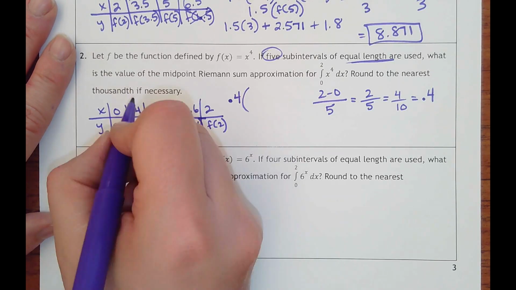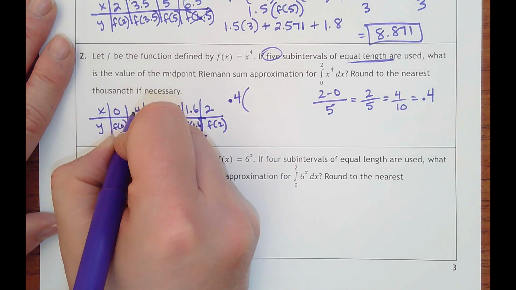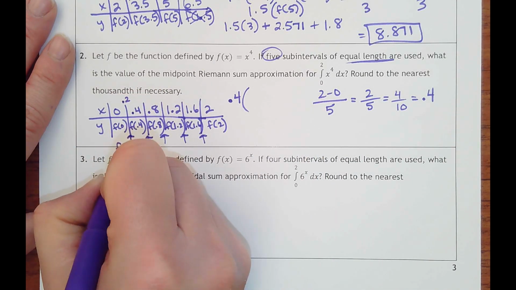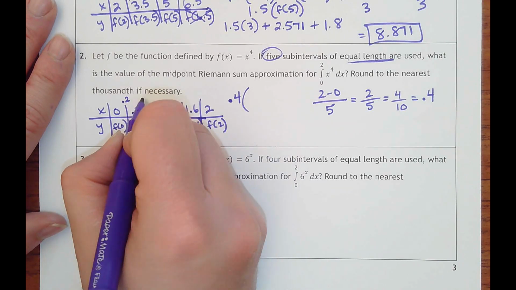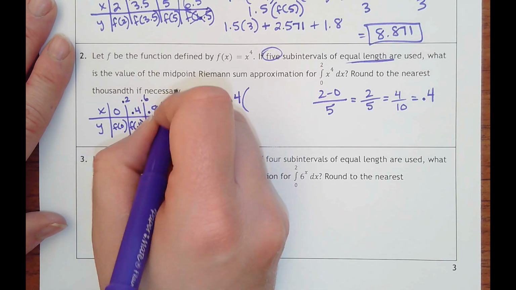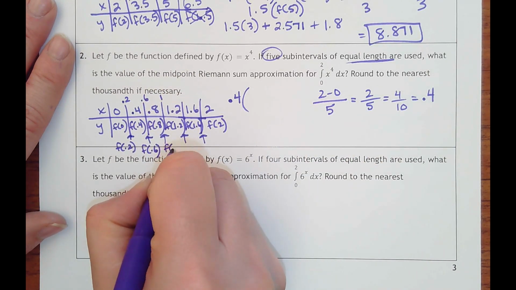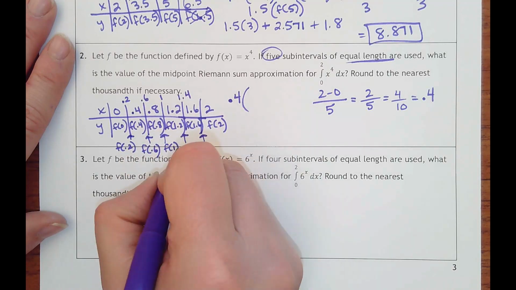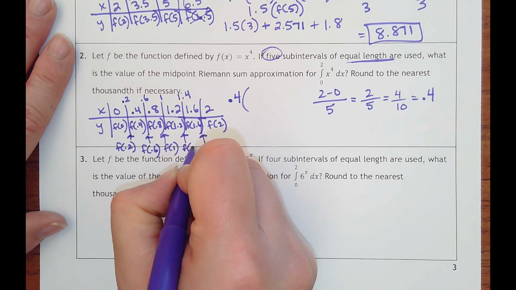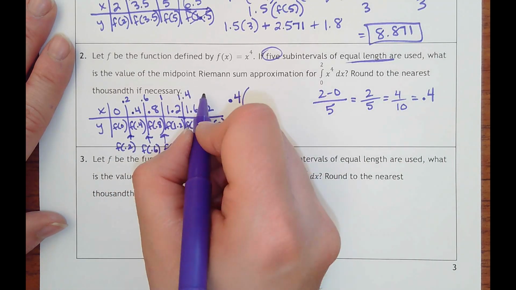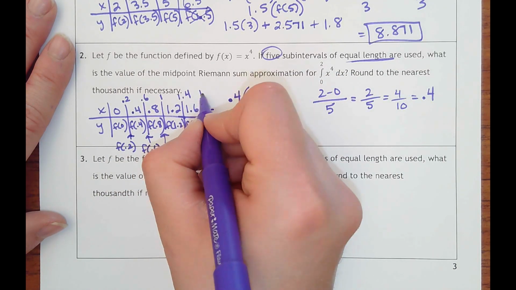And so we know that right here halfway between 0 and 0.4 would be 0.2. So we need actually f of 0.2. This would be 0.6. We need f of 0.6. This would be 1. We need f of 1. And then we would need 1.4. So we're actually adding 0.4s to these, right? And then that would be 1.8.